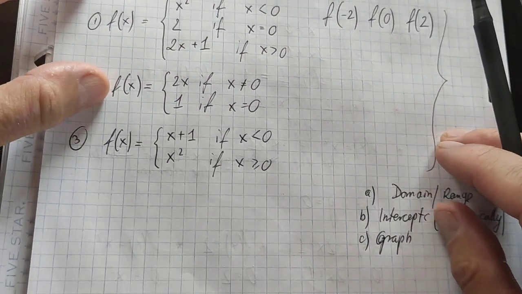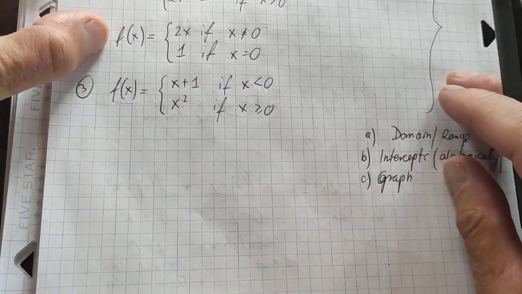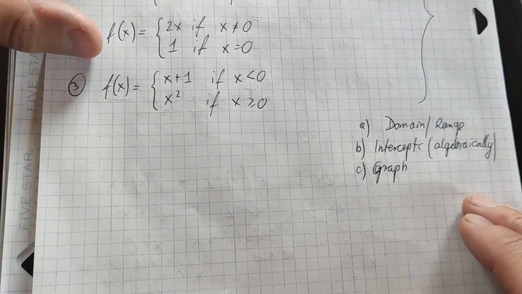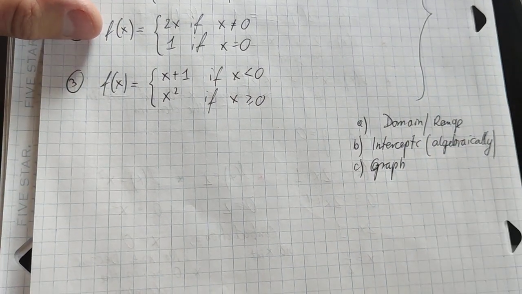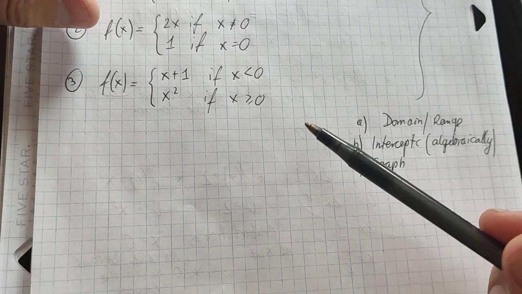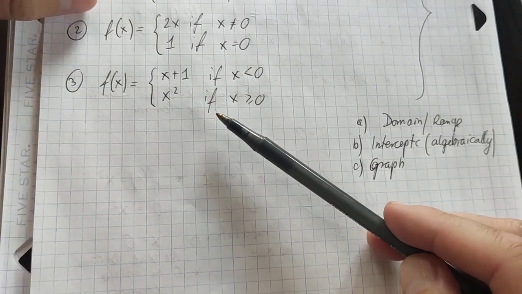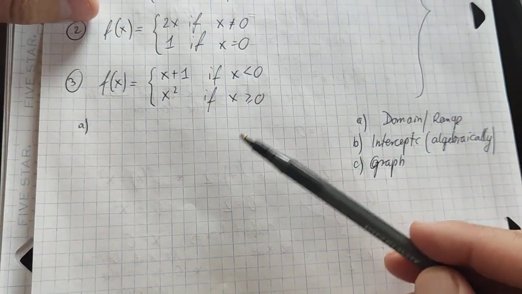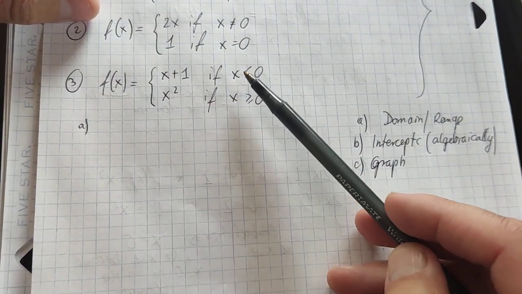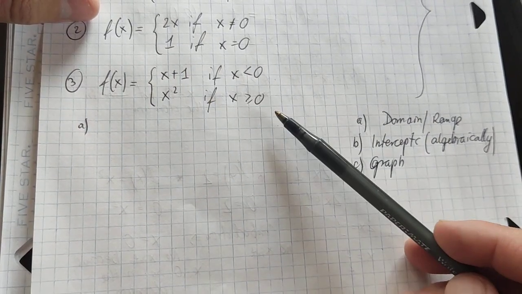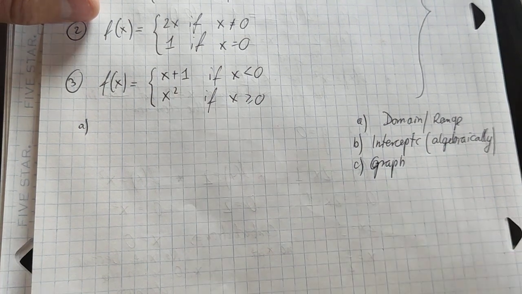Okay, the third function. So let's start with domain, right? So for domain, for that number 3, looks like everything is covered, right? So for negative x's, that's going to be covered by this function, and positive x is going to be covered by this function, right?